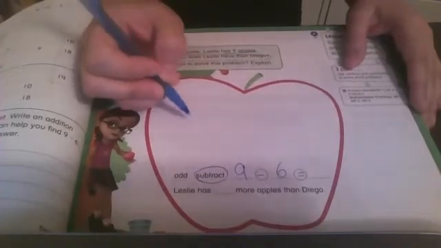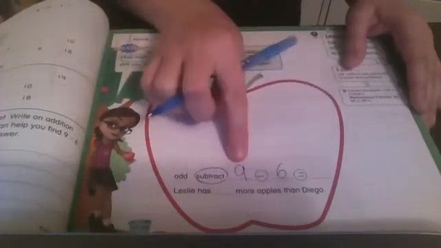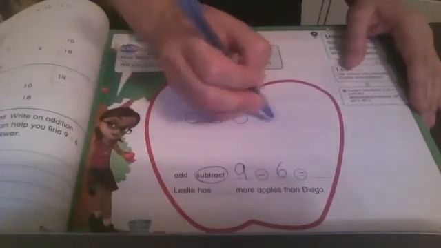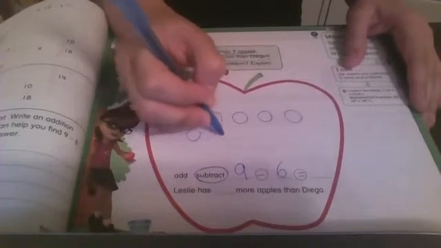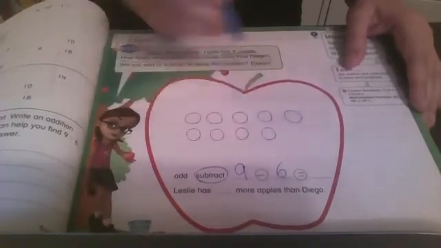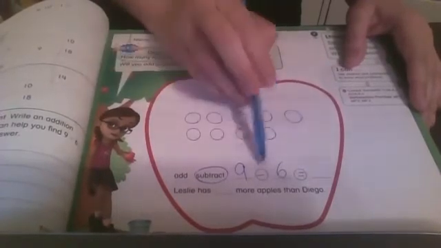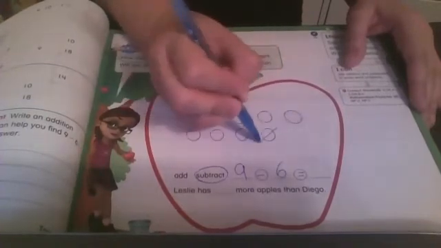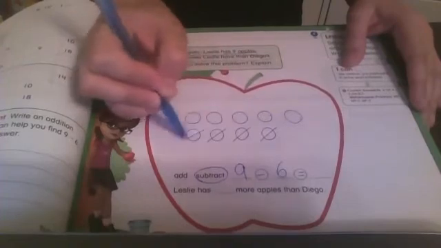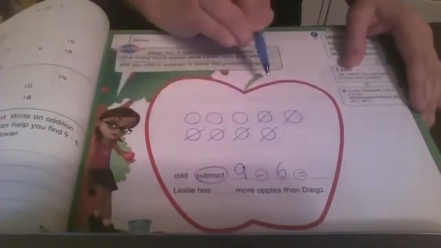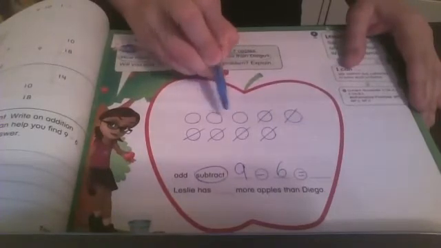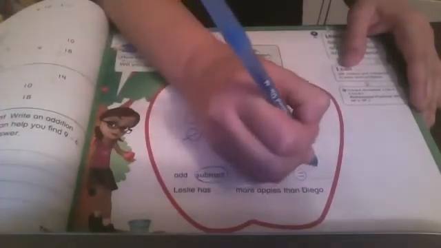So I can go ahead and draw my 9 apples to begin with. 1, 2, 3, 4, 5, 6, 7, 8, 9. There's my 9 apples. And I know I'm going to be subtracting 6 from that. So I'm going to cross out 1, 2, 3, 4, 5, 6. Okay, how many does that leave me with? 1, 2, 3. That's right, it leaves me with 3.